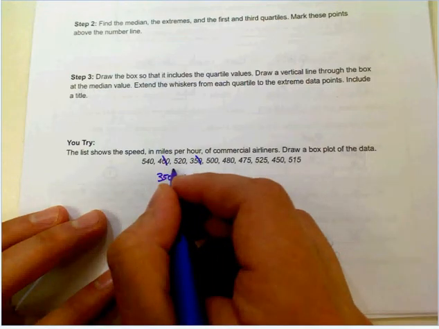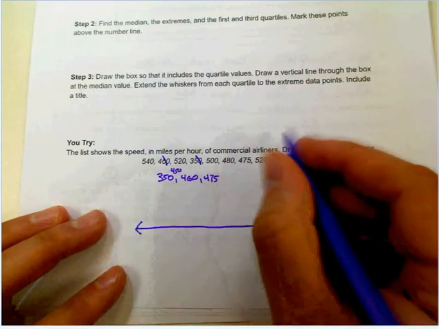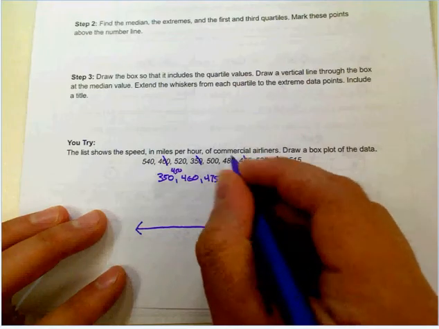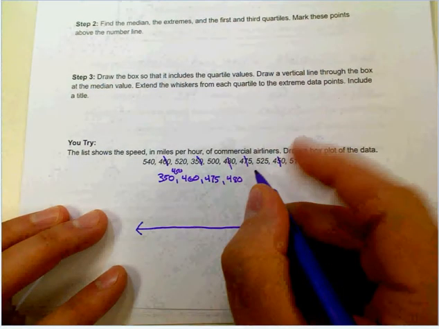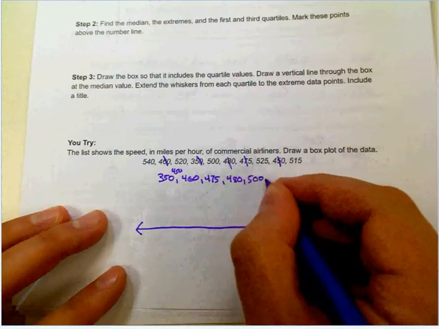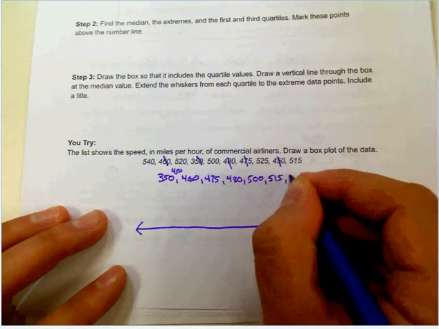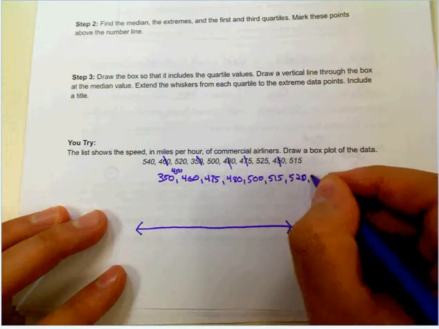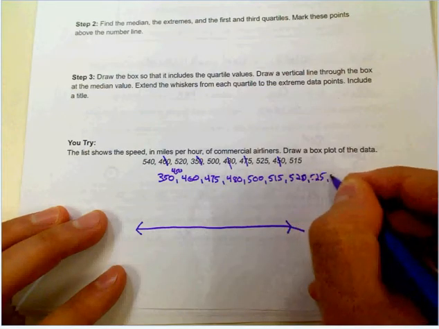We forgot 450, which goes right there. 475, 480, 500, 515, 525, 520, 525, and 540.